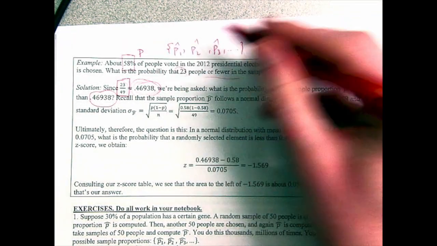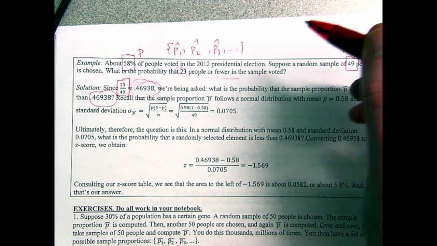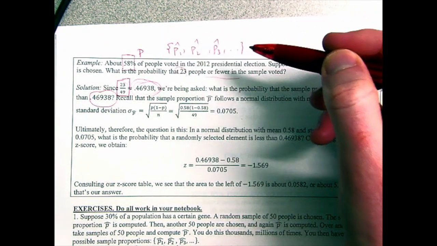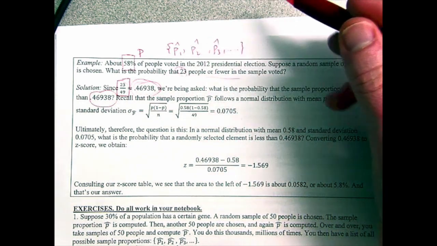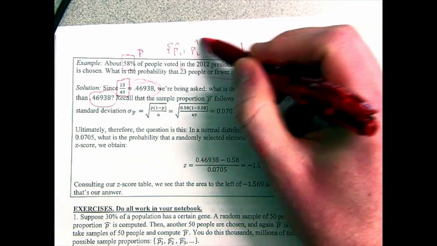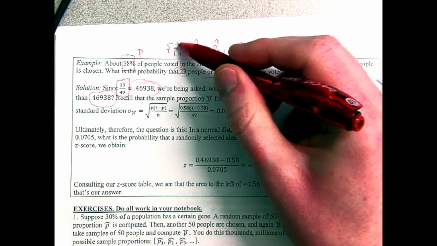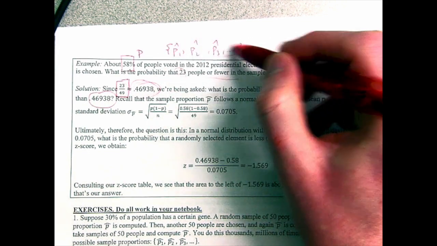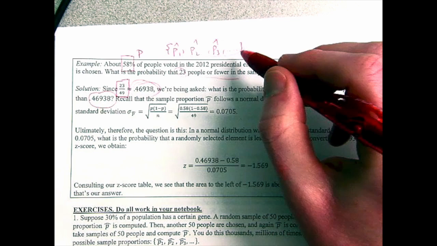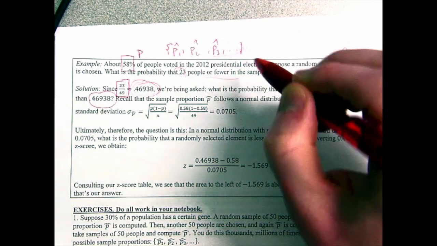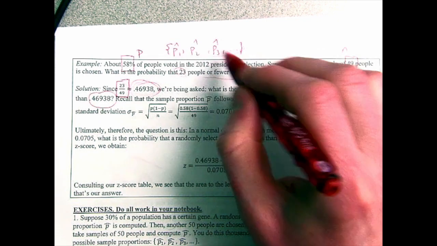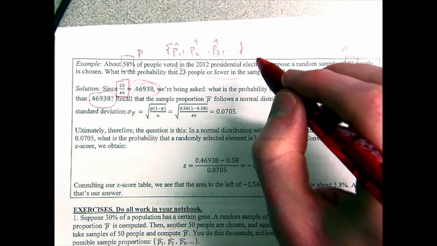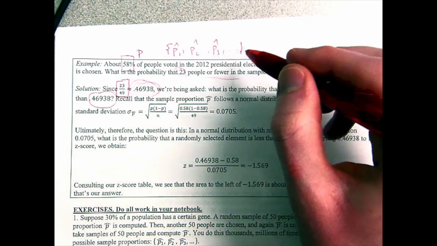What is this data set? It is the list of what you would get if you took samples and computed the sample proportion over and over and over again. But one important way of thinking about it is the list of every possible sample proportion that you could obtain. It's the list of all possible sample proportions that you could theoretically obtain.